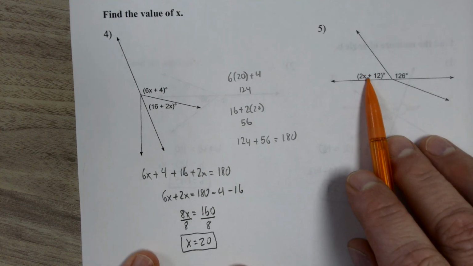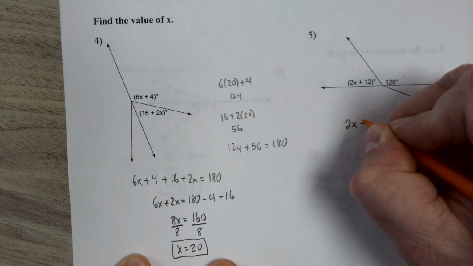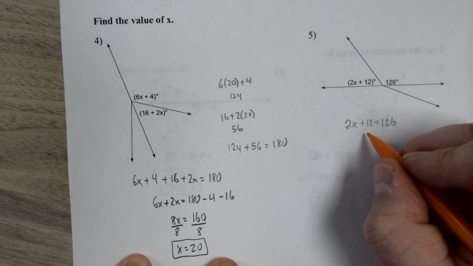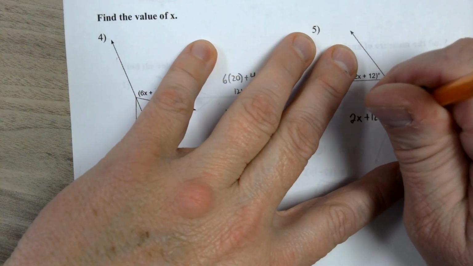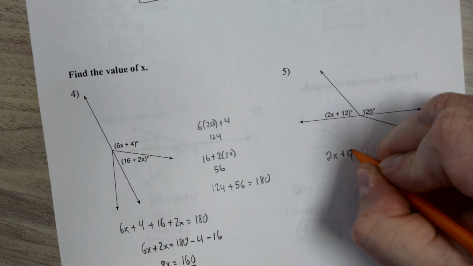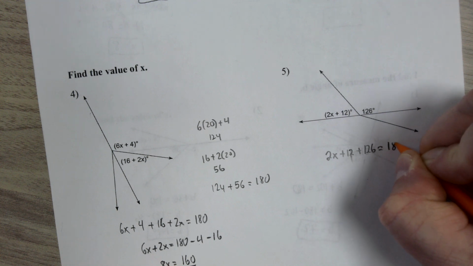And for this one here, these two angles are supplementary, so they are going to add to 180 degrees. So the 2x plus 12 plus the 126 degrees add up to 180.